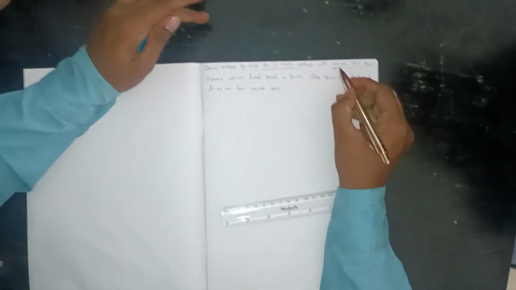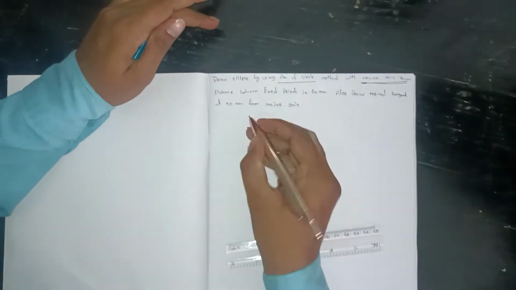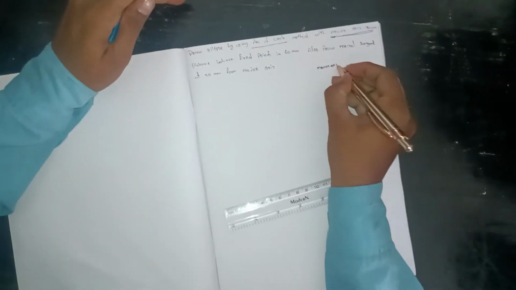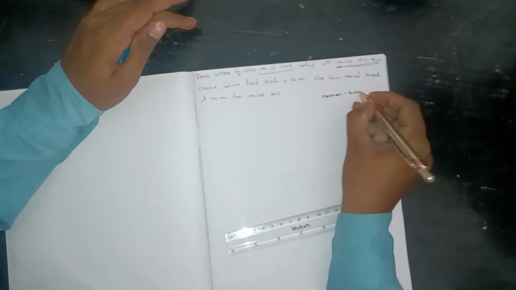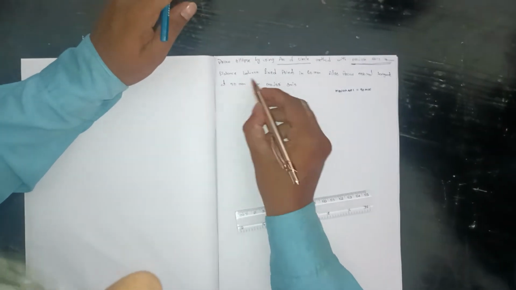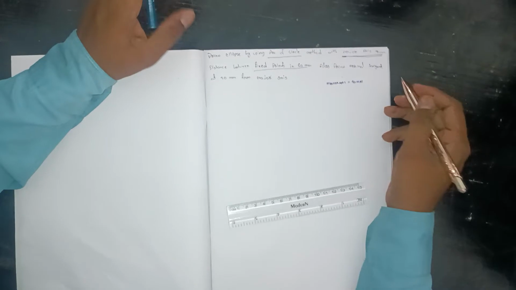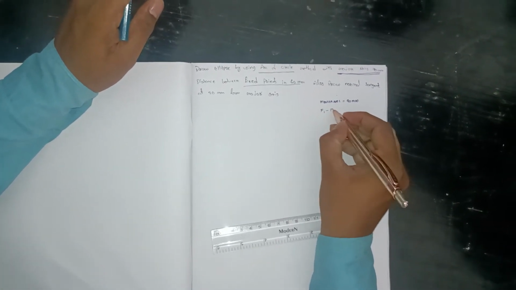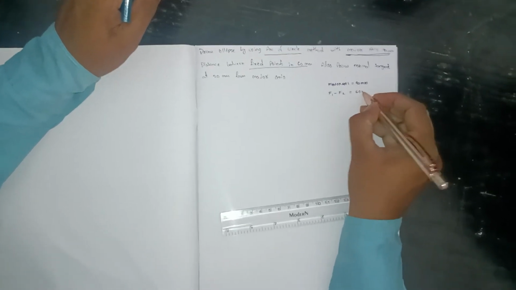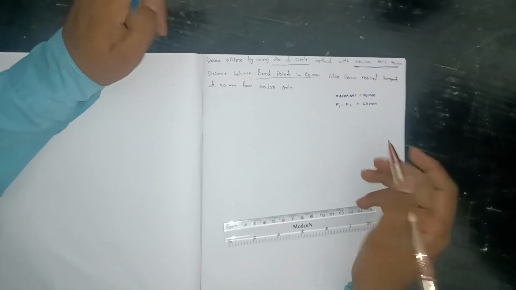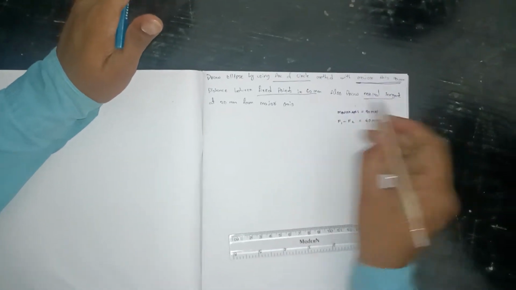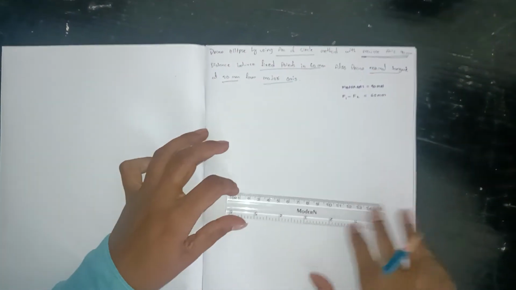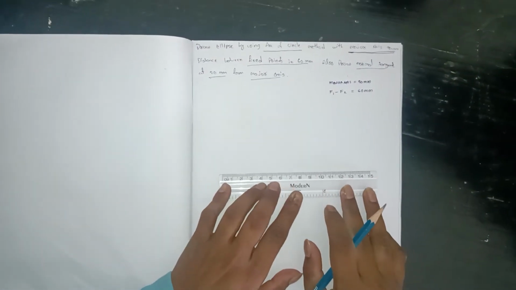So they are given the major axis 90 mm, and the distance between the two fixed points is 60 mm. That is nothing but the distance between F1 and F2, that is 60 mm. Also draw the normal and tangent 20 mm from the major axis. So initially you have to take the major axis 90 mm.